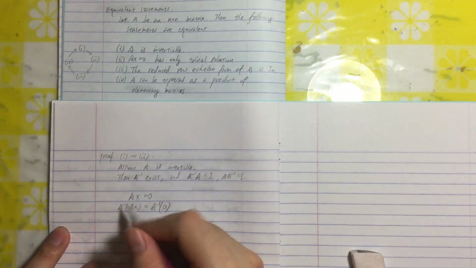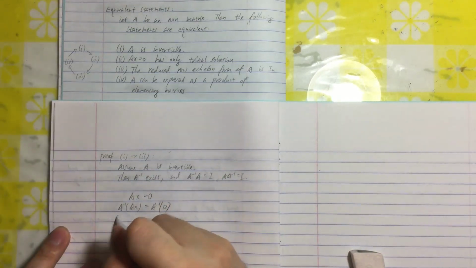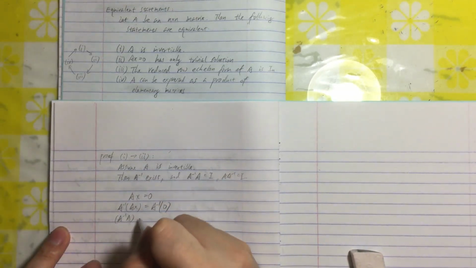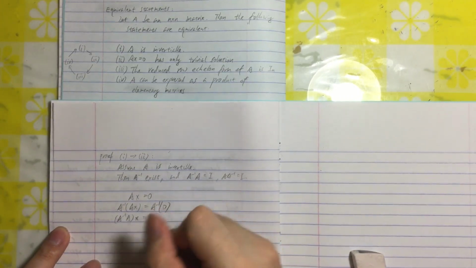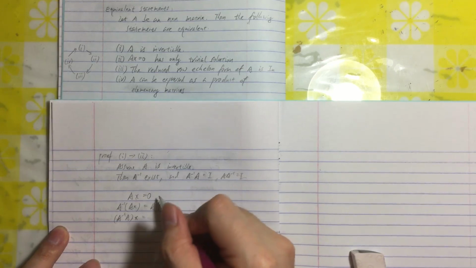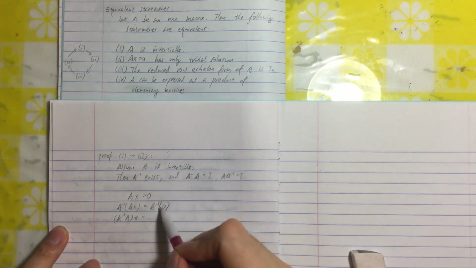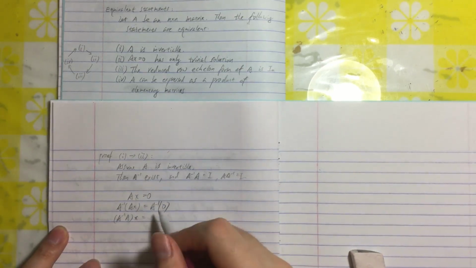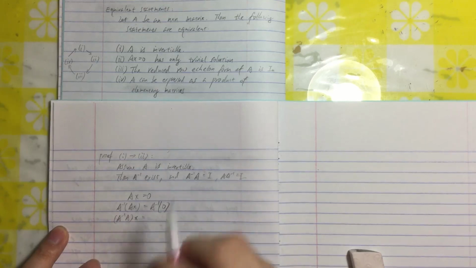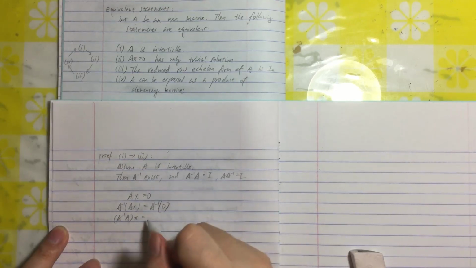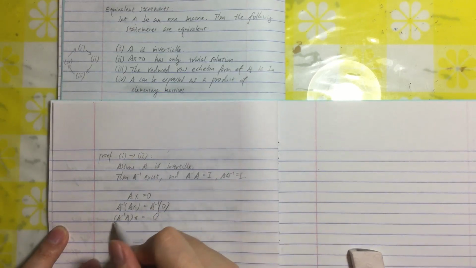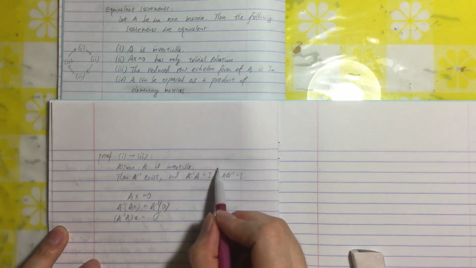And then by the associative law, the left side can be rewritten as the inverse of A times A times X. On the right side, any matrix times a zero column matrix is a zero column matrix. On the left side here, the inverse of A times A is the identity matrix.